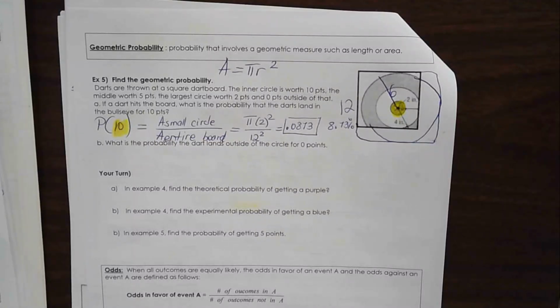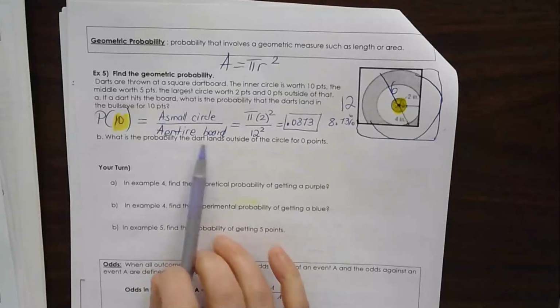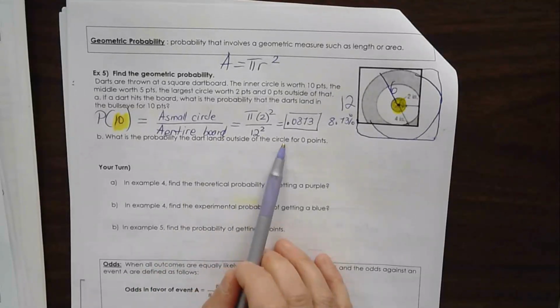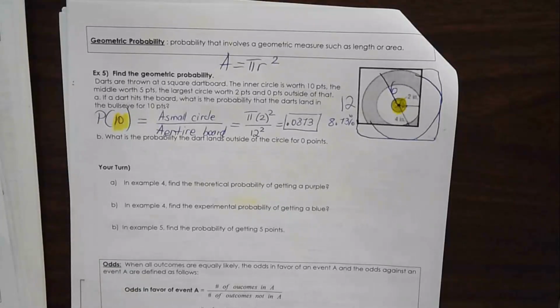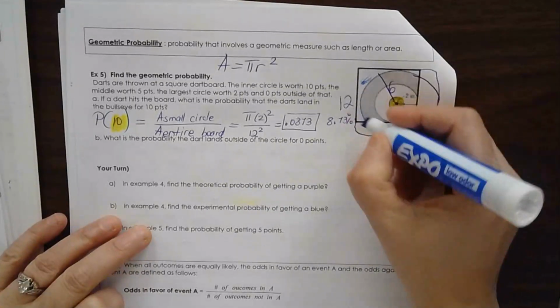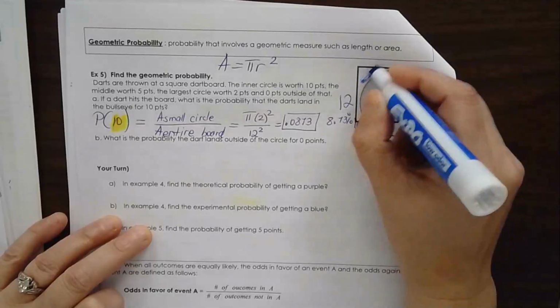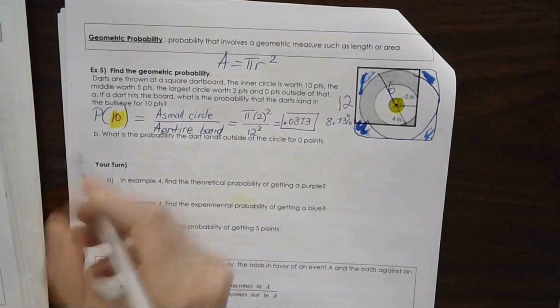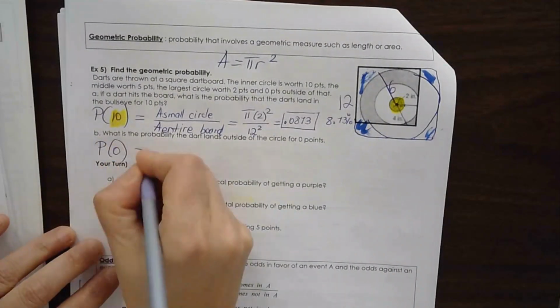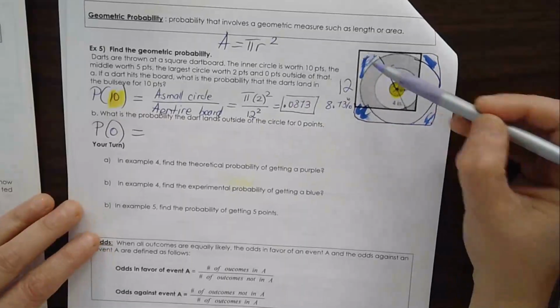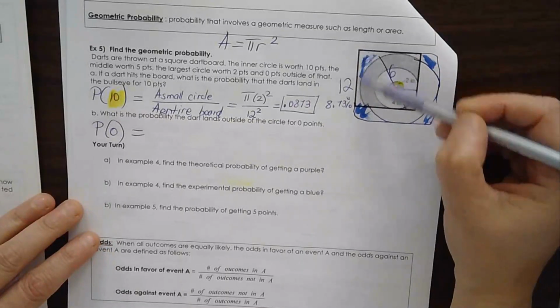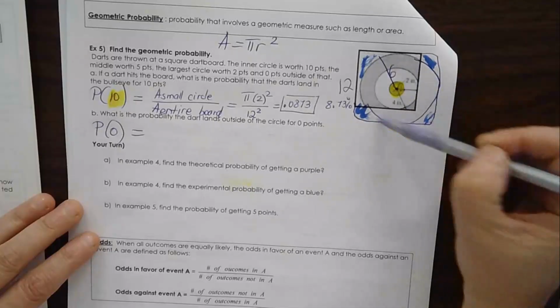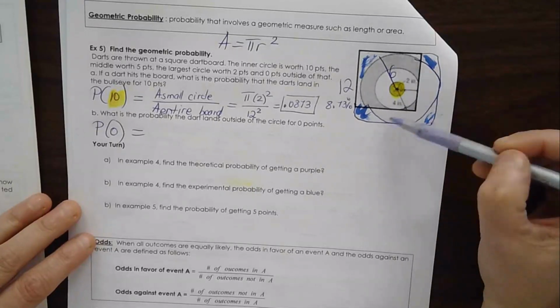What is the probability that the dart lands outside of the circle for 0 points, meaning here? How do we find that area? So the probability of getting 0, we have to find the area of the corners. Then we have to do the square minus the big circle to get the area of the square, the outside.